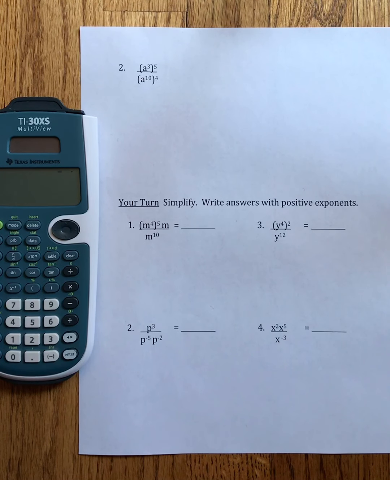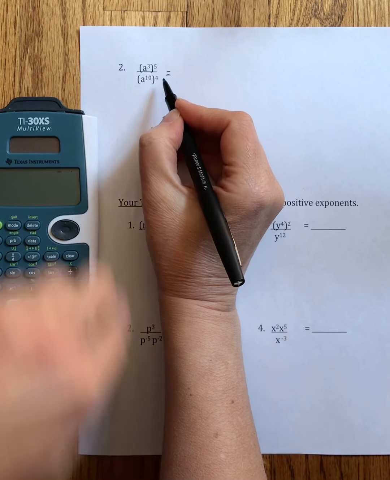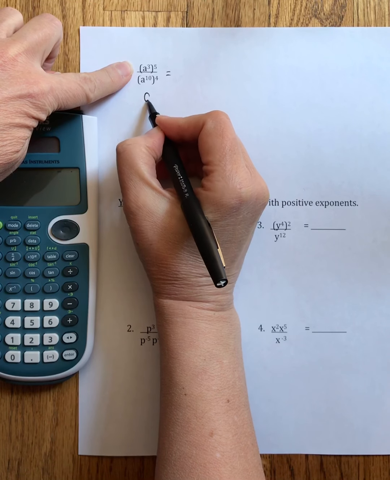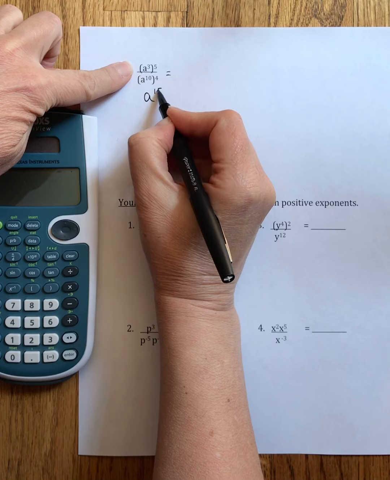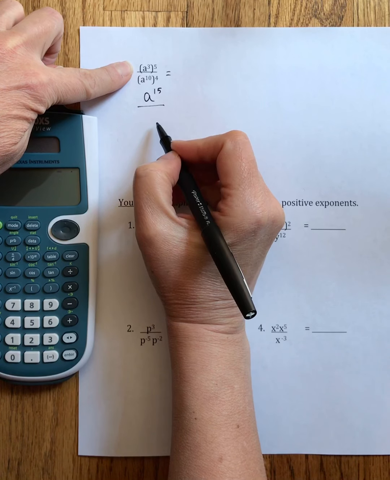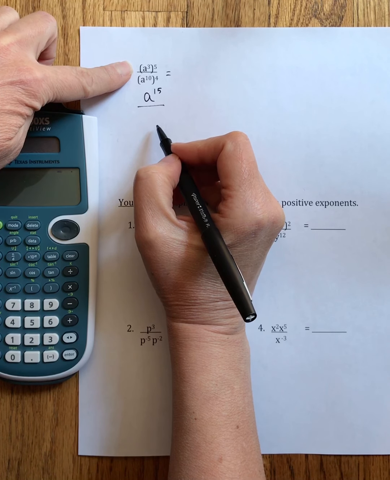So here's another example where we want to combine our exponent rules and use them all together. First off, we said we'd look for parentheses, places where we could multiply the exponents. Looks like we have parentheses and exponents to multiply on top here. So let's keep the base a, multiply the 3 and the 5 to make 15 using our power rule.